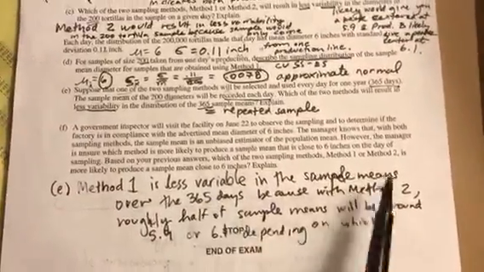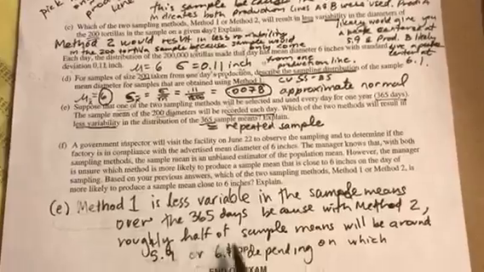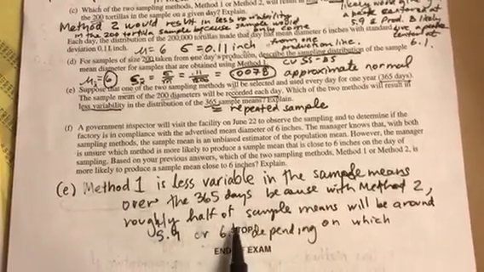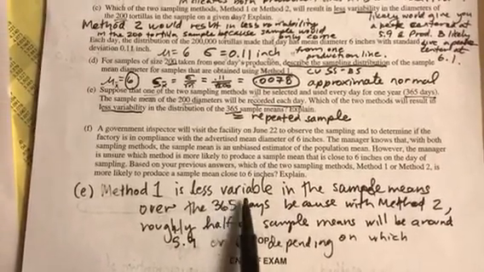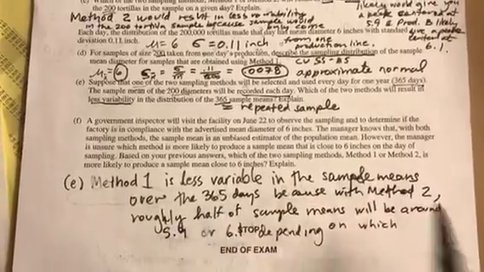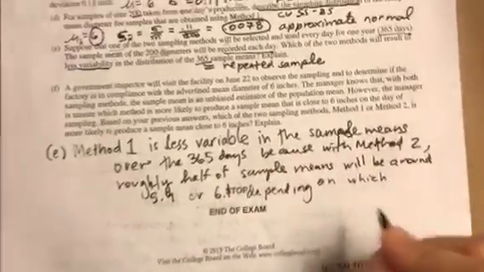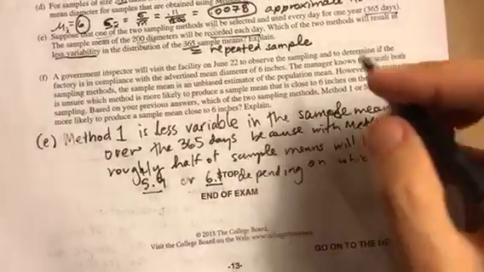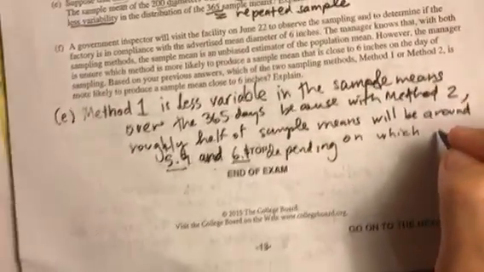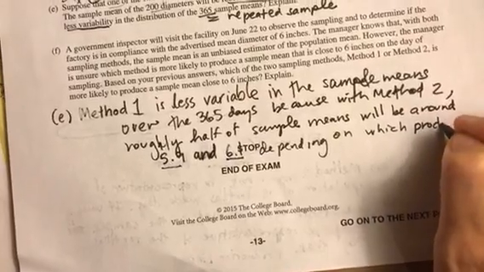And again, if you repeat it over 365 days, there's going to be an equal chance, and you should have pretty much half the time you use production A and half the time you do production B. Just like if you flip a coin 365 times, it's pretty much going to converge on half of the time heads, half the time tails. And so for that same reason, the sample mean will be around 5.9 or 6.1. Well, actually 5.9 and 6.1. Depending on which production line was used that day.